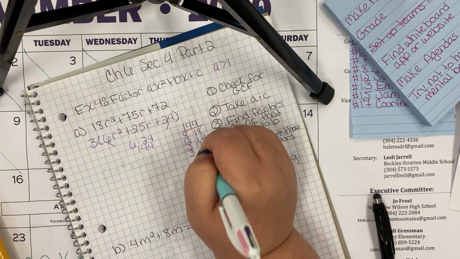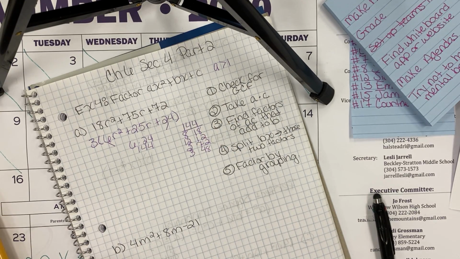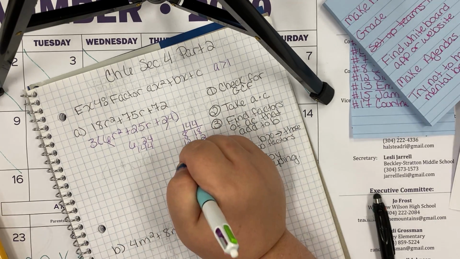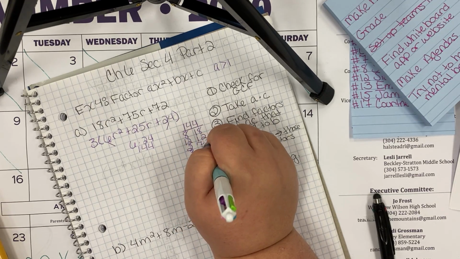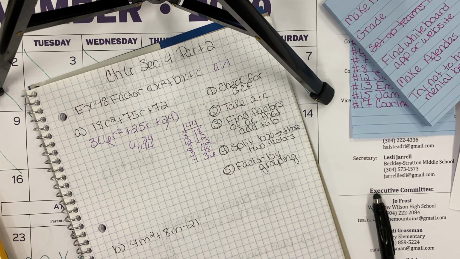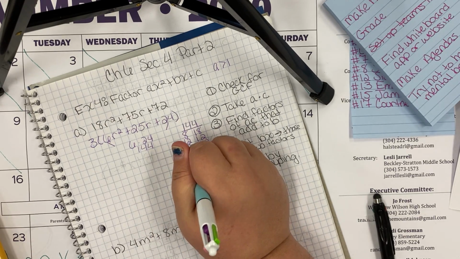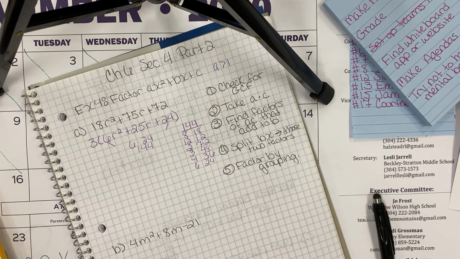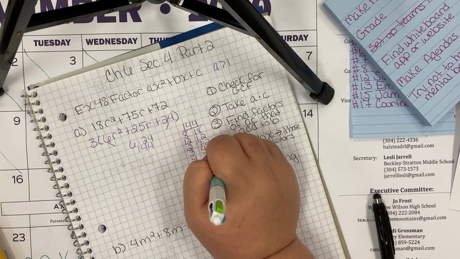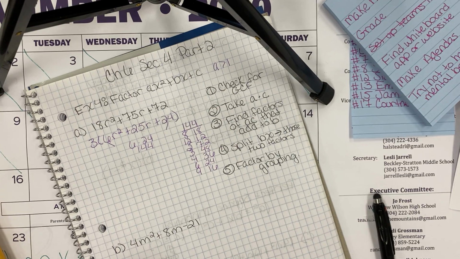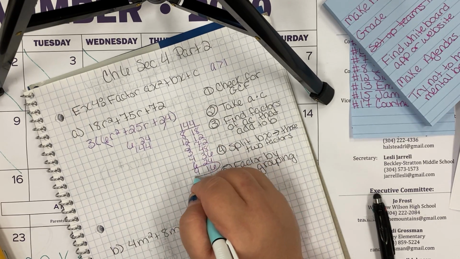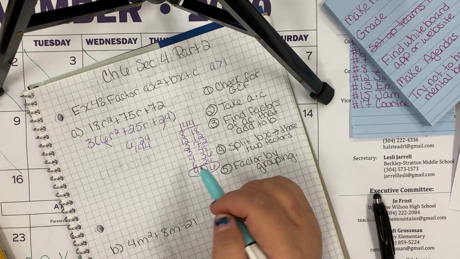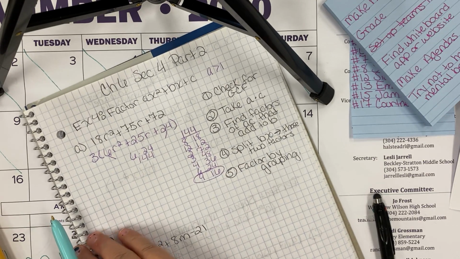Three and 48, 4 and 36, 6 and 24, and 9 and 16. So if I look here, 9 and 16 are going to give me 25.